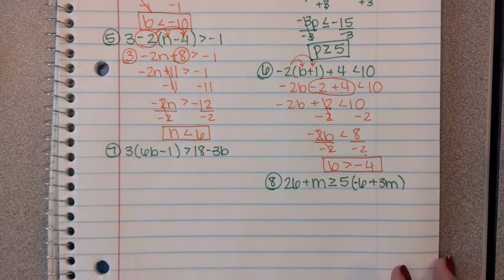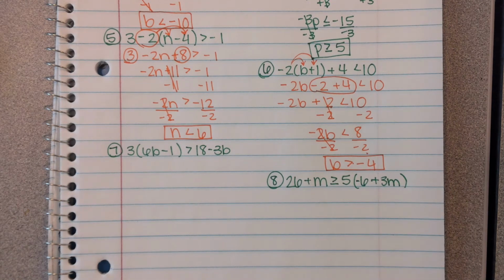Okay, here are our next two examples, 7 and 8. If you feel pretty confident with solving equations and inequalities, pause the video and give both of these a try. If you want to watch me work through number 7 first and then pause and try number 8, that's fine too.